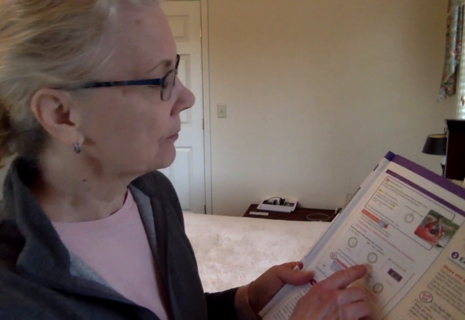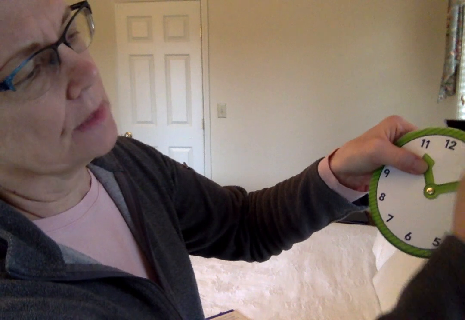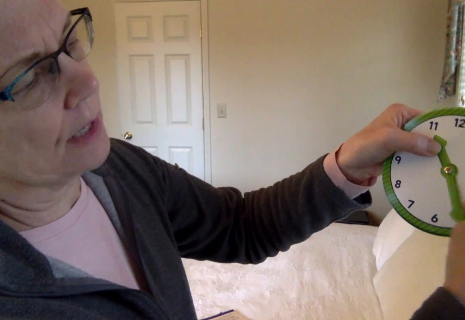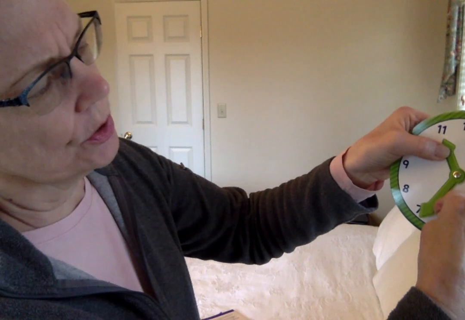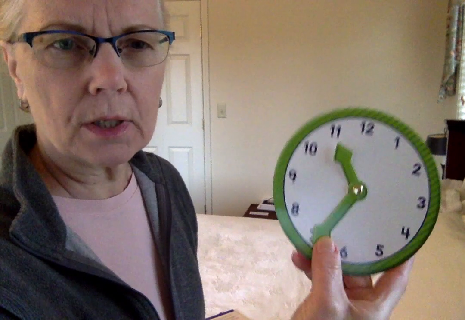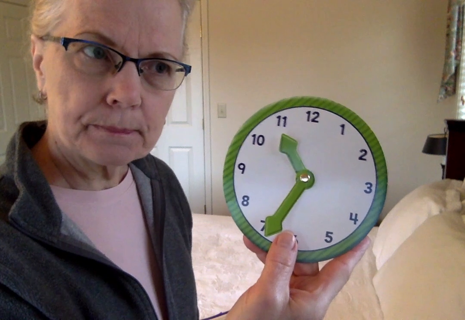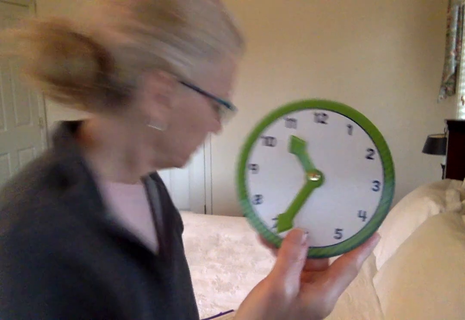Look at the next clock. The baby says 11, and you say 34. So let's count. 5, 10, 15, 20, 25, 30, 34. So it's 11:34. But is it AM or PM? Is that before lunch or is that after you've gone to bed?